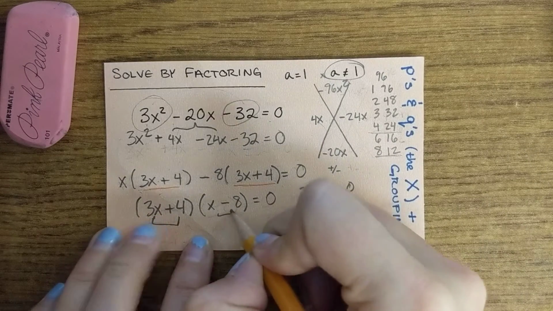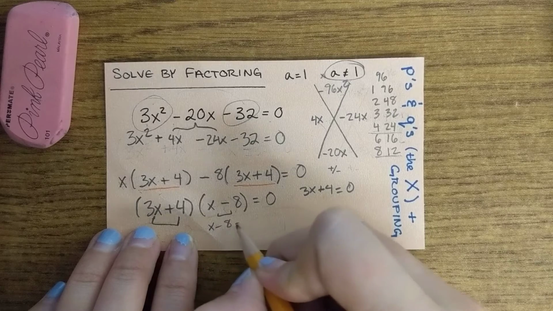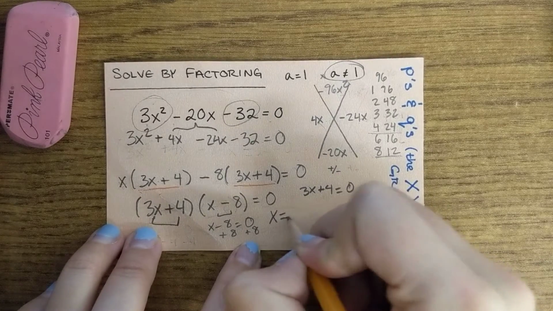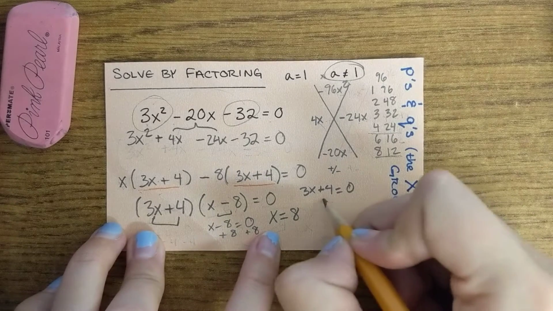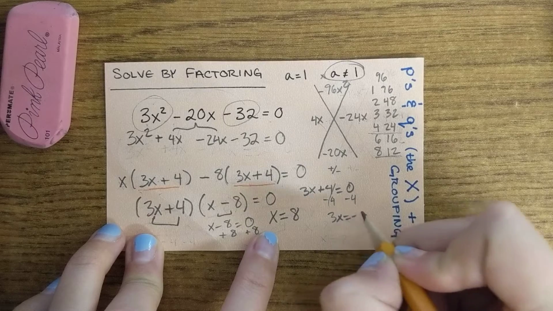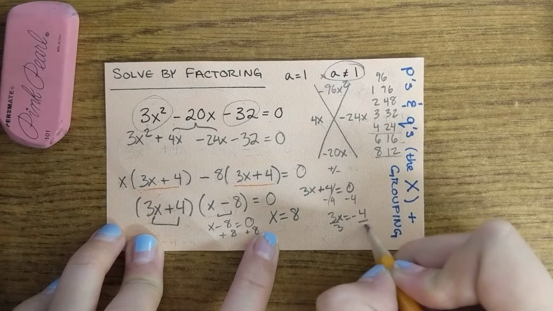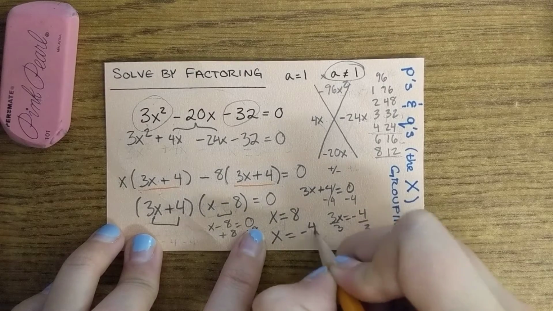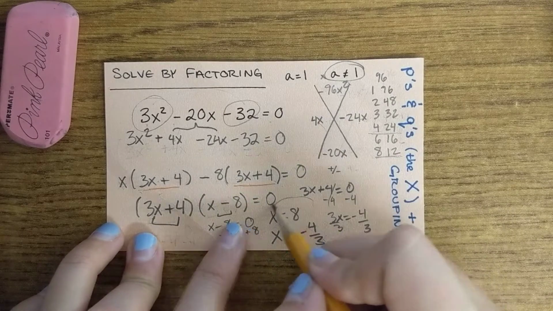And this factor equal to 0, x minus 8. So this one's easy, add 8 to both sides, so x equals 8 is one of my solutions. And then subtract 4. You've got 2 steps for this one. Divide by 3. And leave it as a fraction, so x equals negative 4 over 3. These are my two solutions.